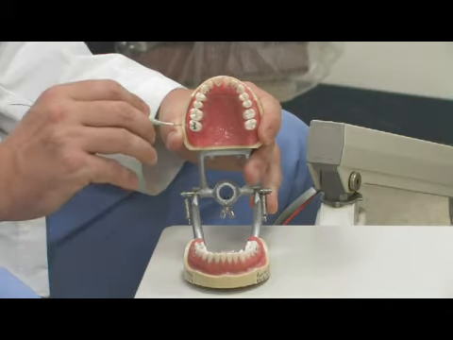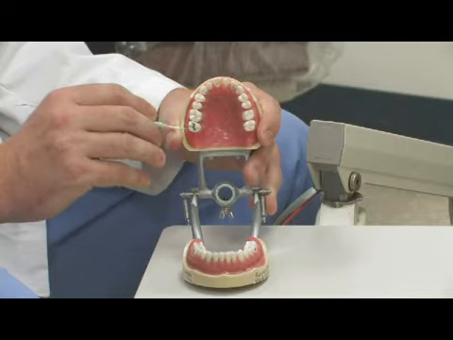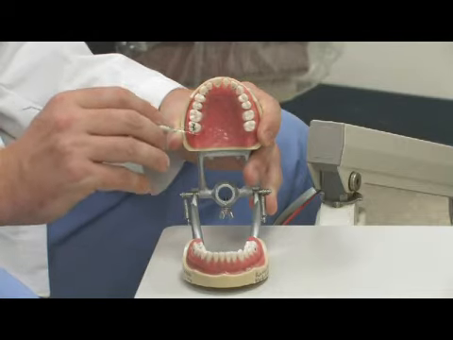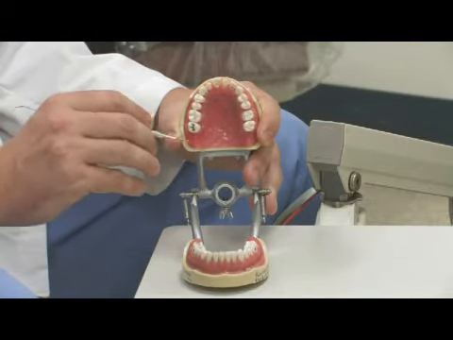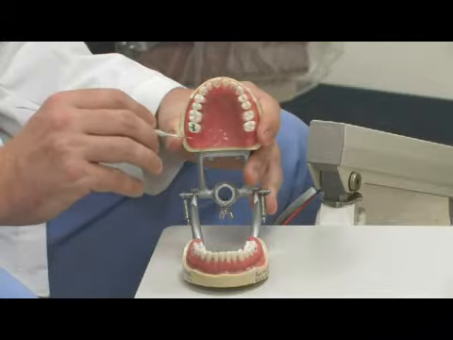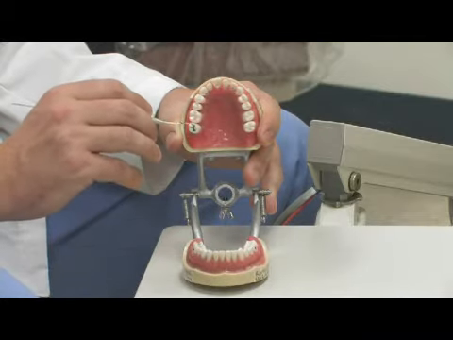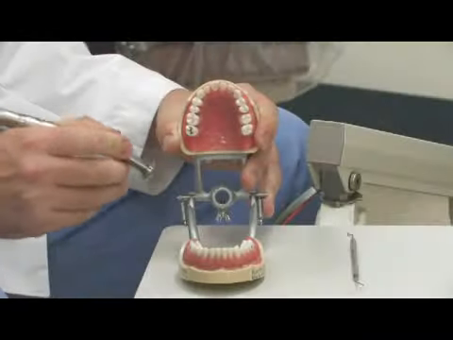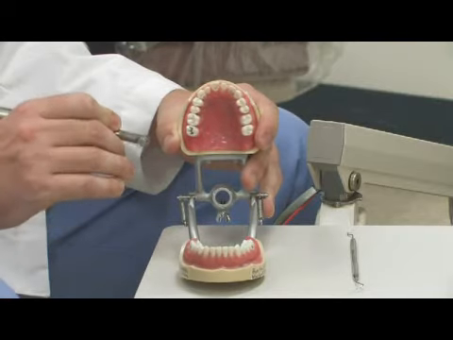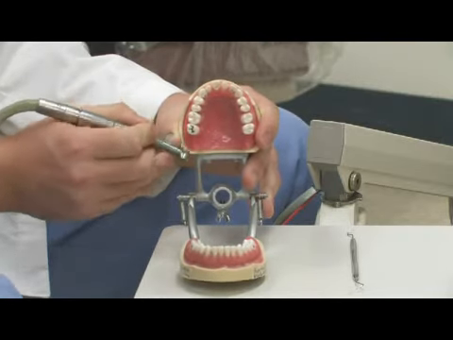So the first step in doing a filling is numbing up, or anesthetizing, the patient. We do this in order to make the patient very comfortable, so that when we remove the cavity, it does not cause any irritation or annoyance to the patient. We'll take what we call our handpiece and go in there and lightly clean out the cavity like so.